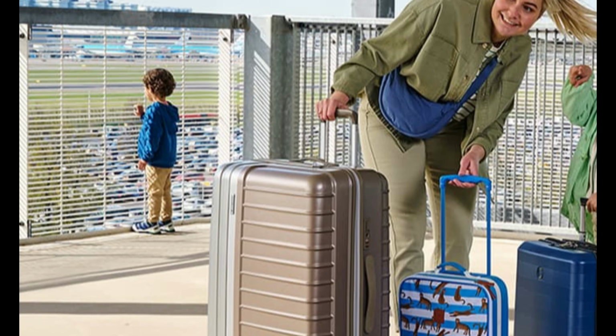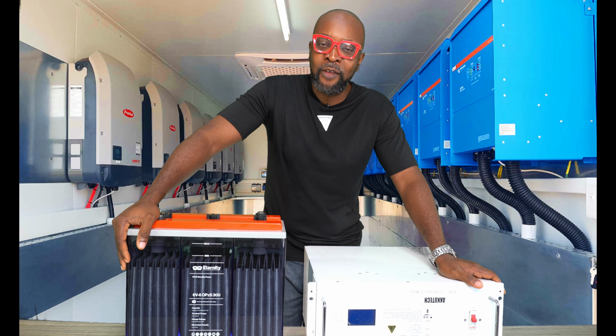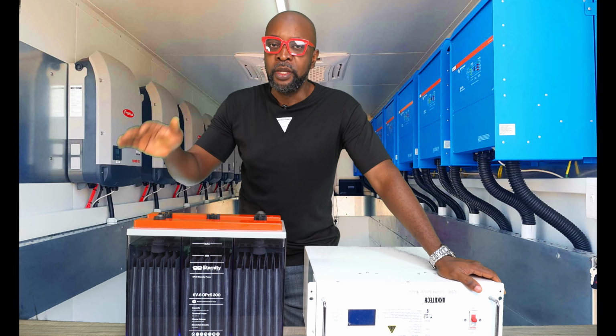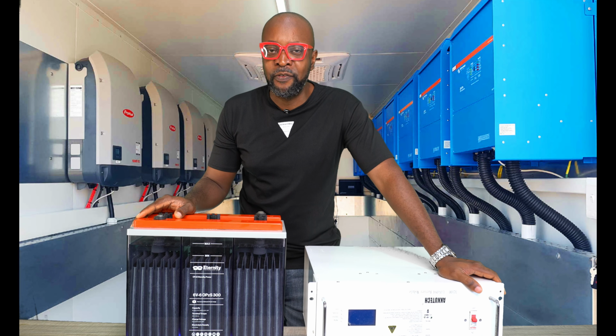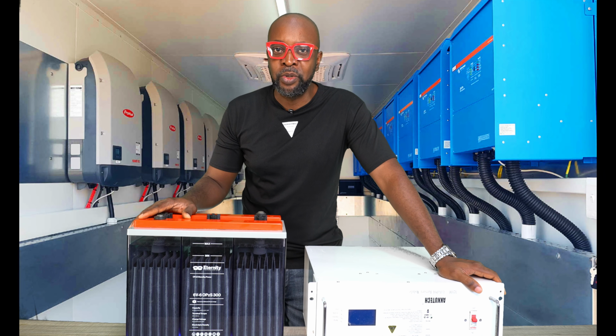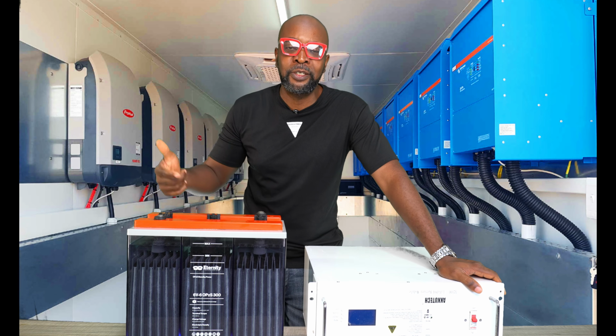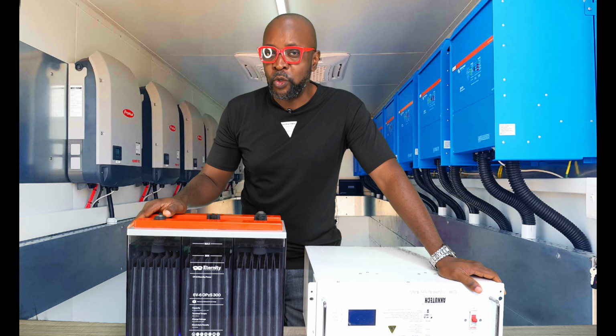For the tubular battery, if you stay for a very long time away from your system and it's not being charged, the battery is going to sulfate or stratify. It's going to damage the batteries, okay? So the battery needs to be in constant charging, otherwise it's going to sulfate.